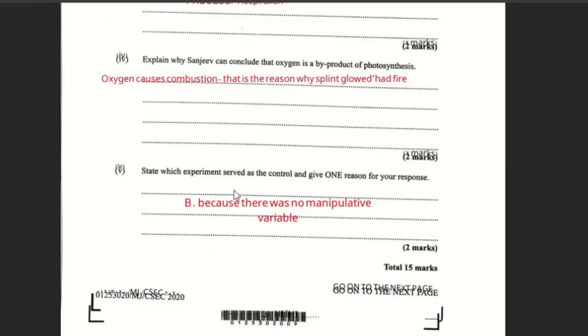In state which experiments served as a control and give one reason for your response. So B was what served as the control, and this is because there was no manipulative variable. So basically we were not testing for anything with B, because in A we had a light source, so we could see how the plant responds to the light intensity and everything like that. So the control would have been B, because there was no manipulative variable.